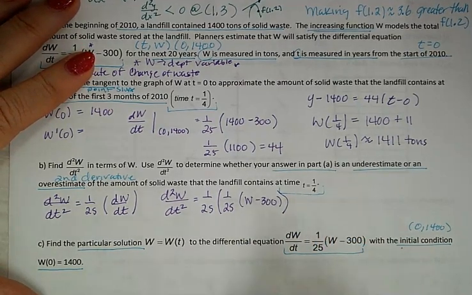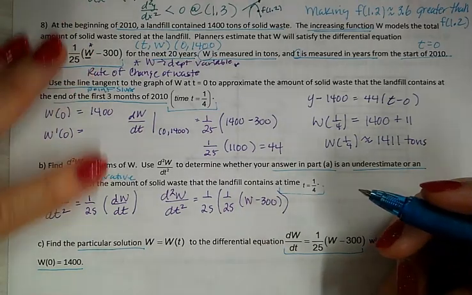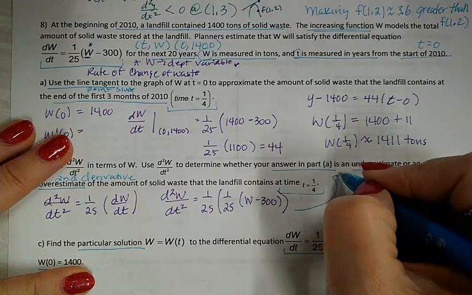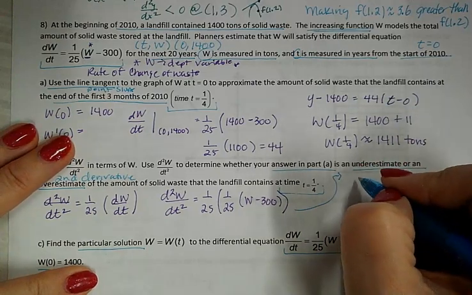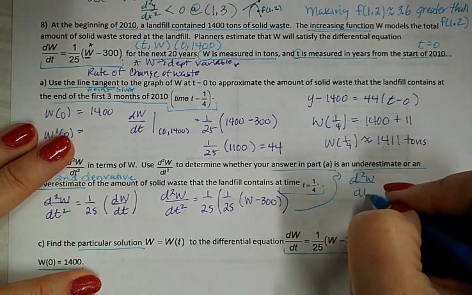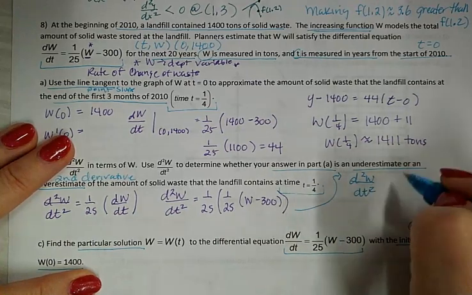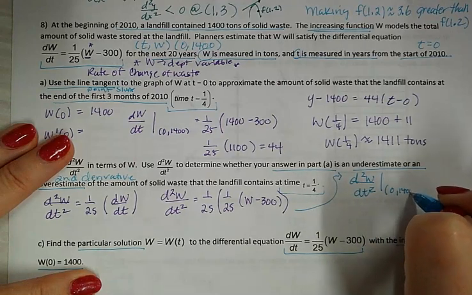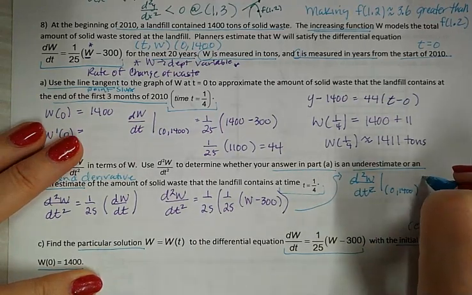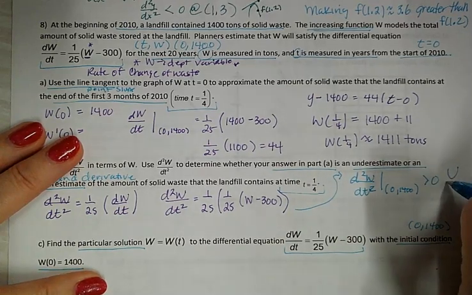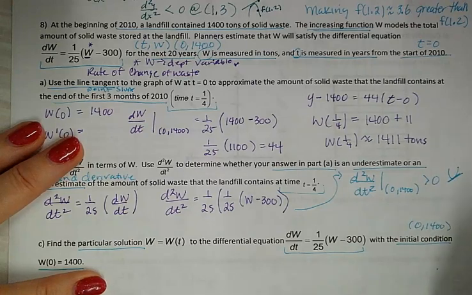So after I finish plugging in my equation right here, what do I need to know? Over or underestimate means I need to know if the second derivative is positive or negative. So I'm going to go up here and find d squared W over dt squared at the point 0, 1400. When I plug that in, I can tell that that's going to be greater than 0, which means it's concave up and my tangent line is down here below.